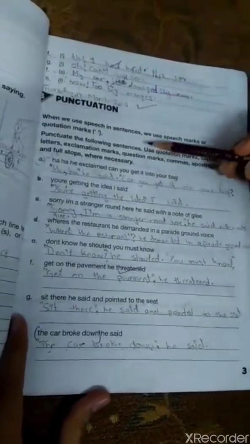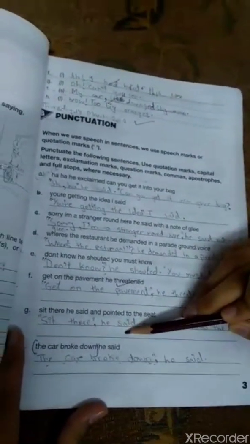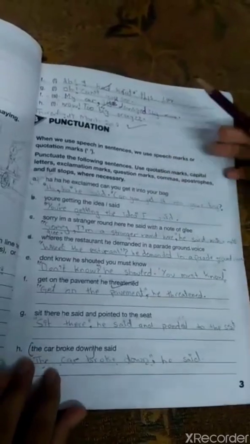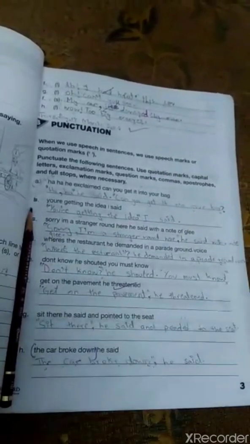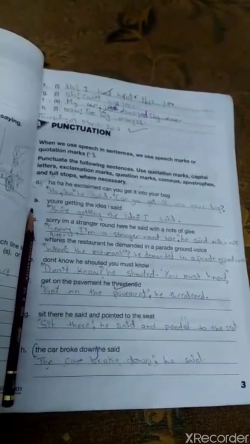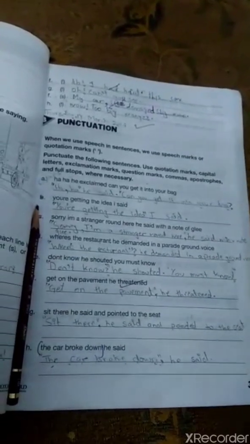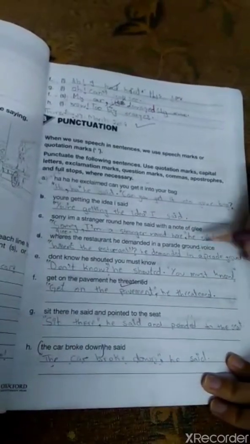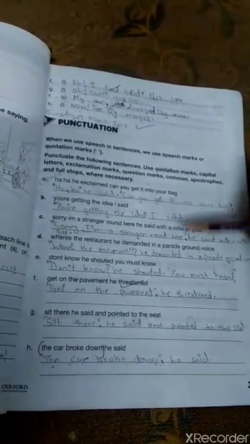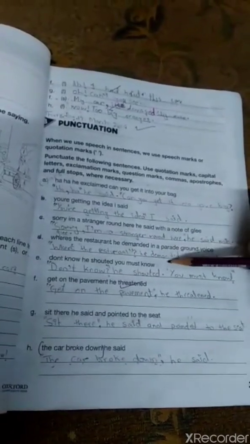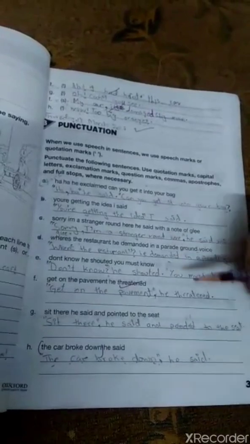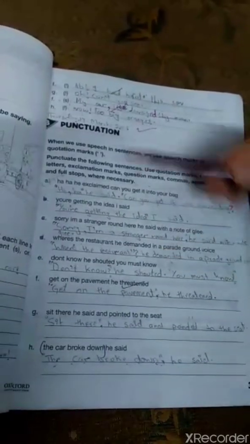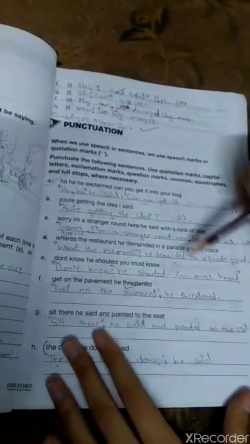As you can see, there are many sentences over here, and they need a detailed lecture. We have to discuss them in detail. So we will complete this question in our class when our class starts in the school, with a detailed discussion or a detailed lecture on punctuation, quotation marks. Okay, so let's move towards the next page, which is page number 4, speech practice.